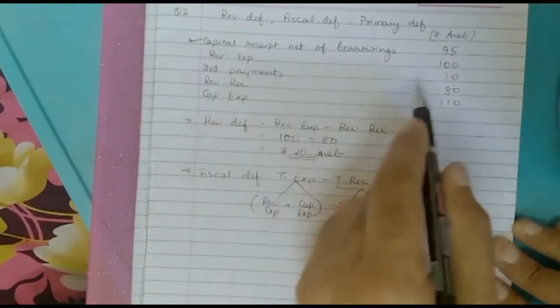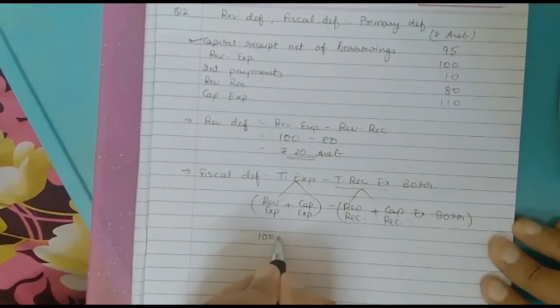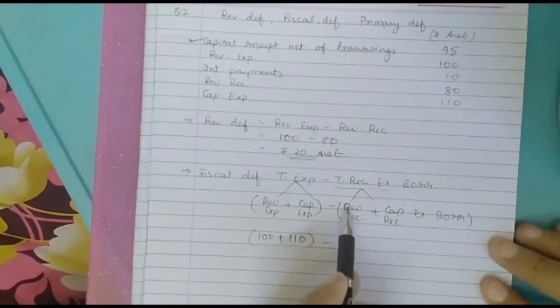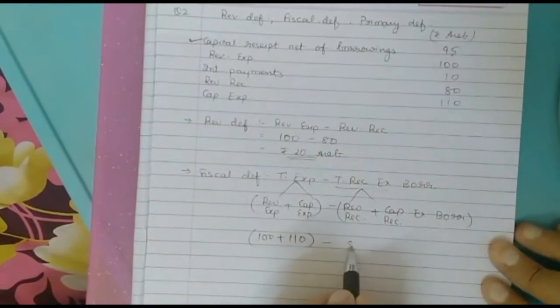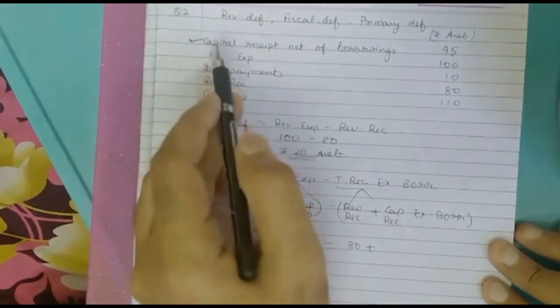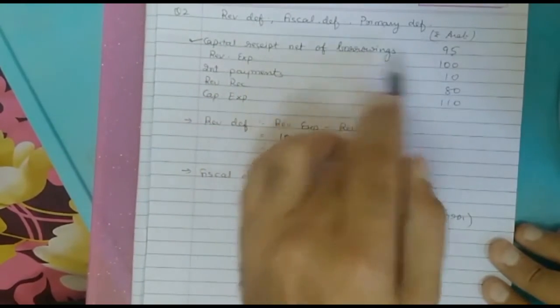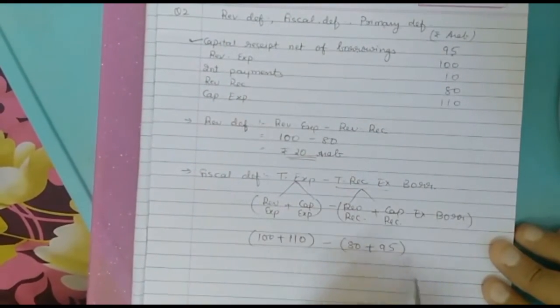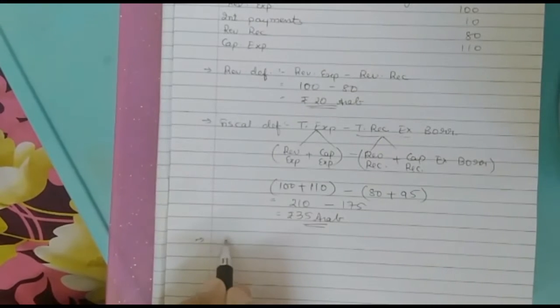Revenue expenditure we have in the question, that is 100. Capital expenditure is 110. Revenue receipts are given in the question, that is 80. And capital receipt excluding borrowing, which is given in the question as capital receipts net of borrowing, that is 95. So let's solve it. 100 and 110, it is 210, minus 175. The answer is 35 crore.